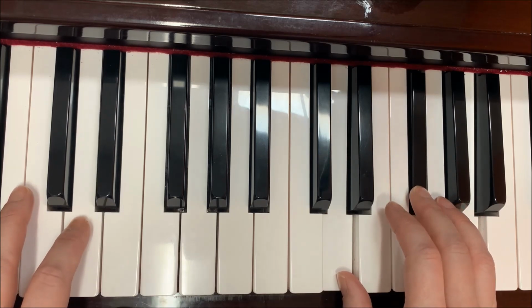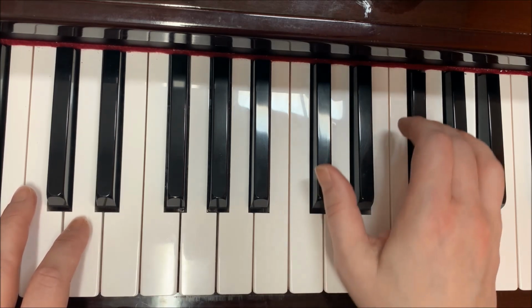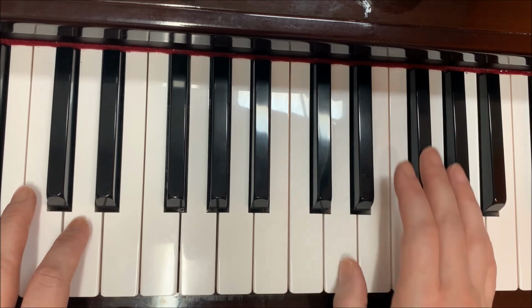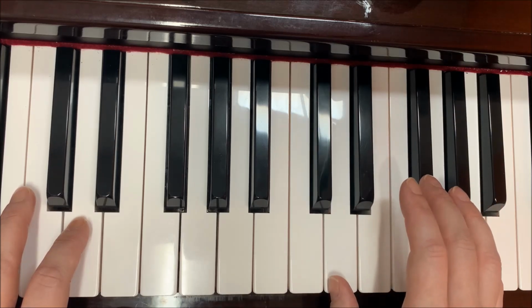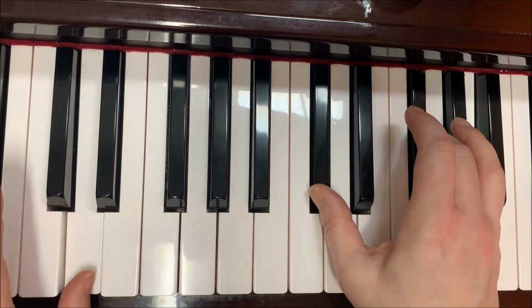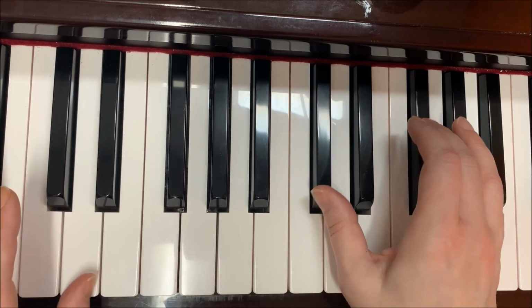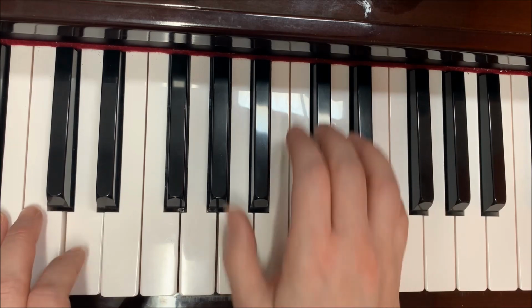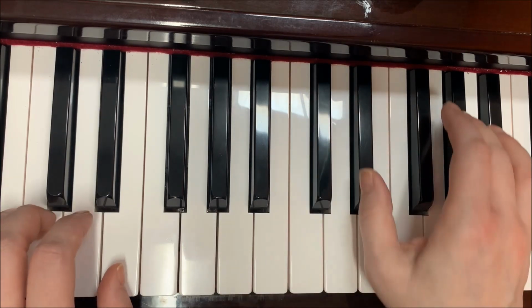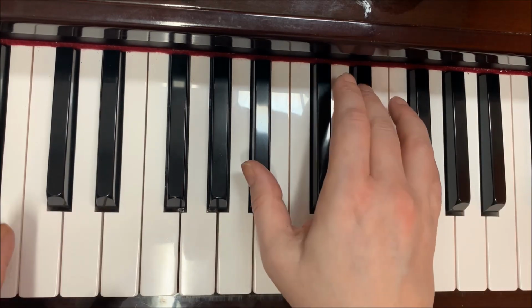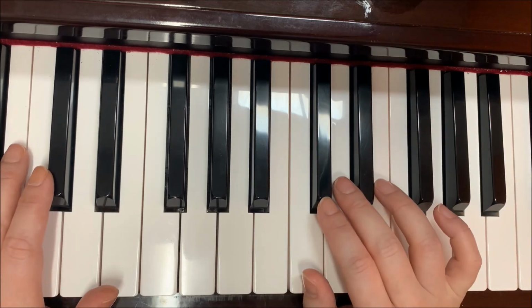Okay, so the 7th tone of the D major scale happens to be C sharp. Again, find your major triad, put your thumb down a half step. There's your D major 7 chord. A, E, B.